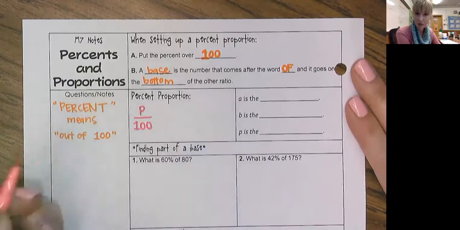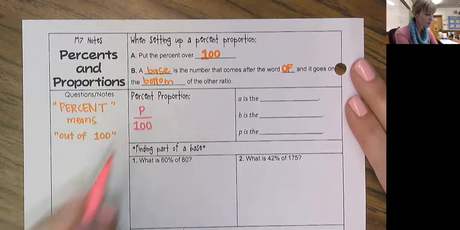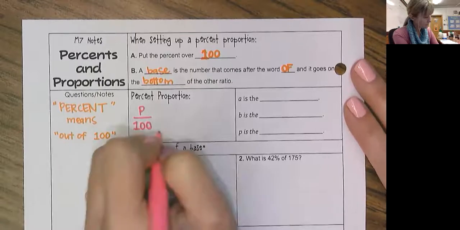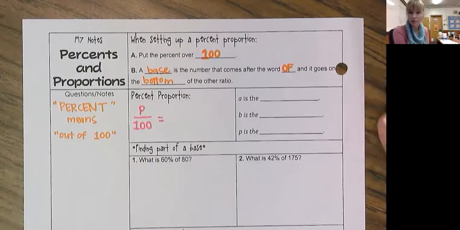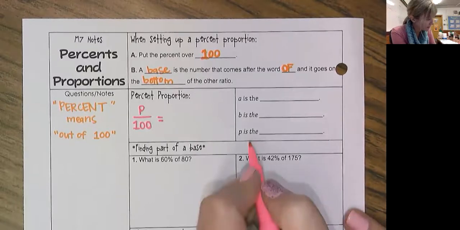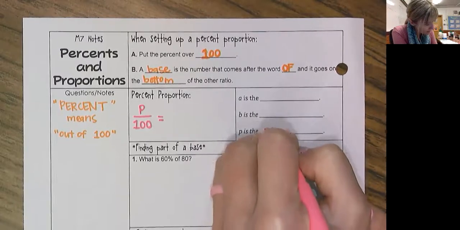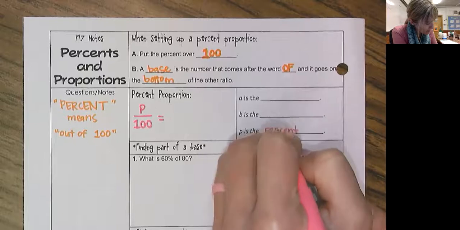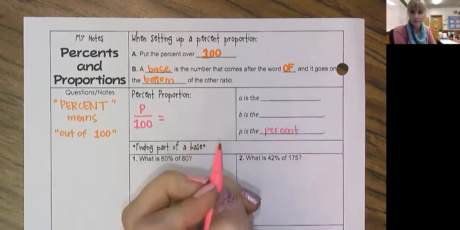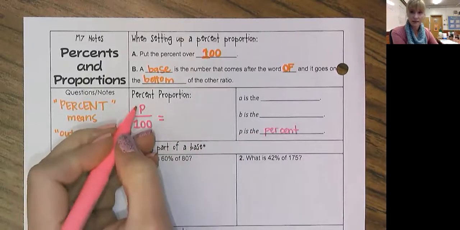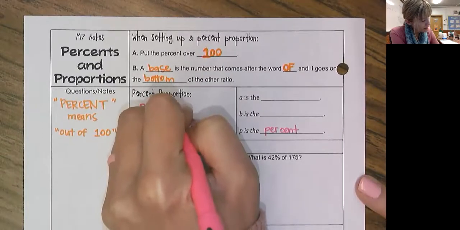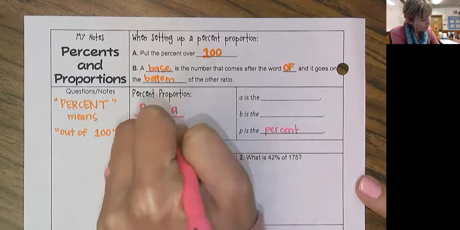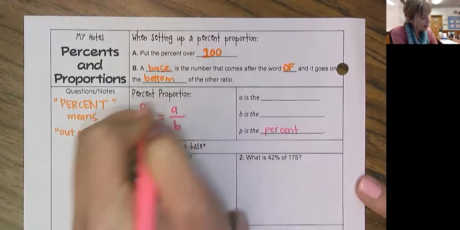Now, if it starts with P over 100, can you guess what the P stands for? I'm going to put an equals here. P, of course, stands for percent. I'm going to write that over here. P is the percent. And I know that because I just put it out of 100. Okay? P over 100. This is going to be the percent right here. And the other side is something that we're going to get used to. P over 100 equals A over B.